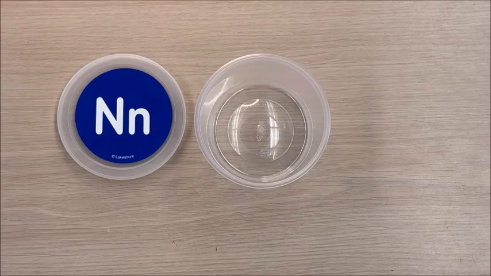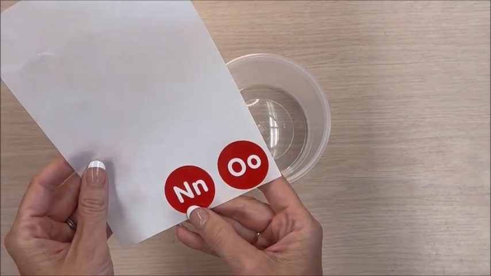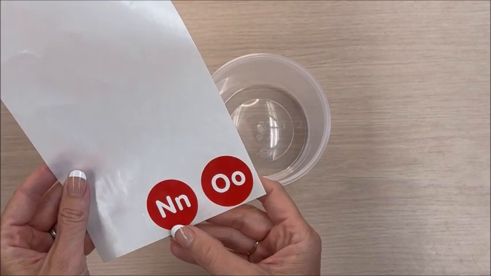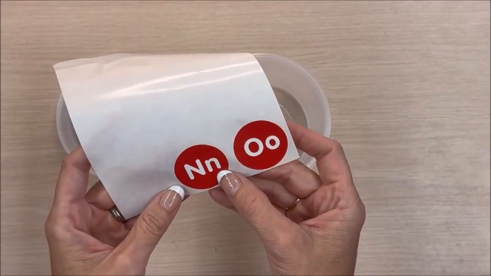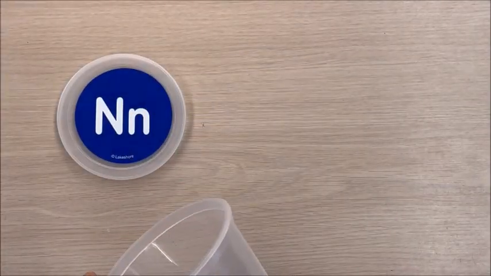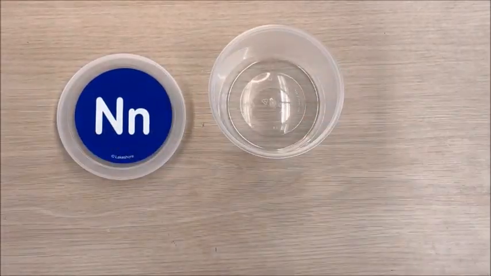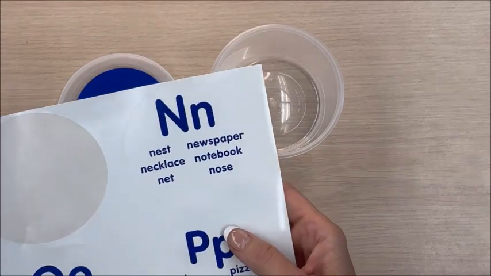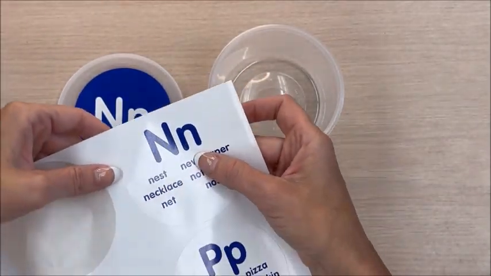Now let's put a sticker on the tub. Oh, this is the letter N, the uppercase N and the lowercase n. Now we're going to put another sticker on the bottom of the lid. And N has an uppercase N and a lowercase n.